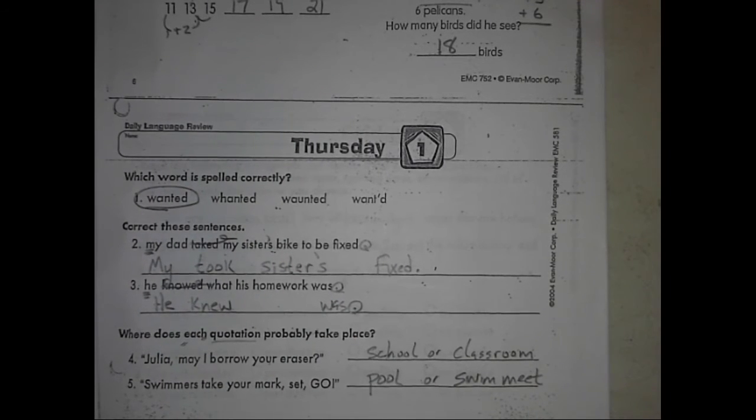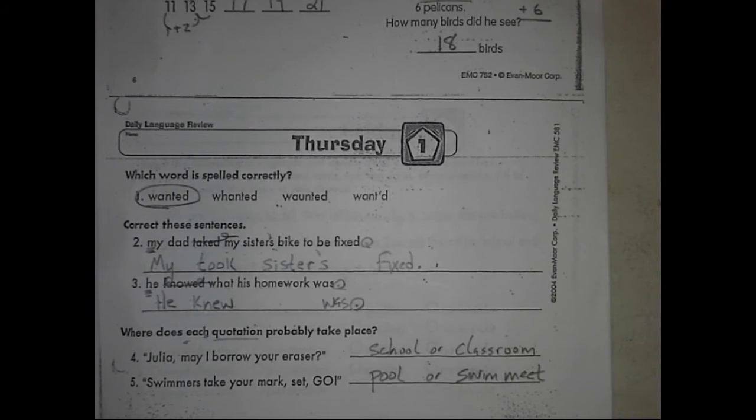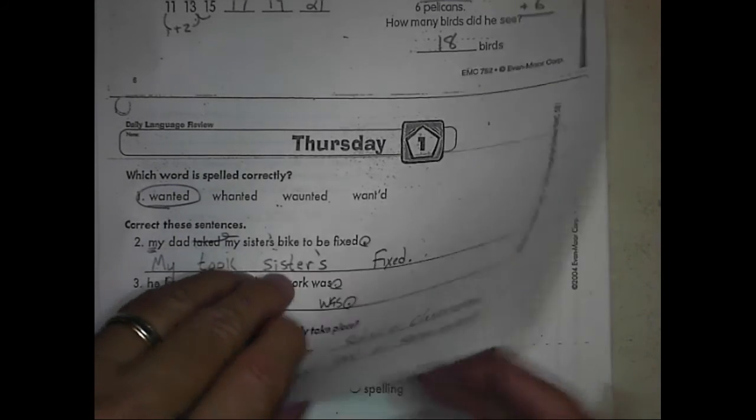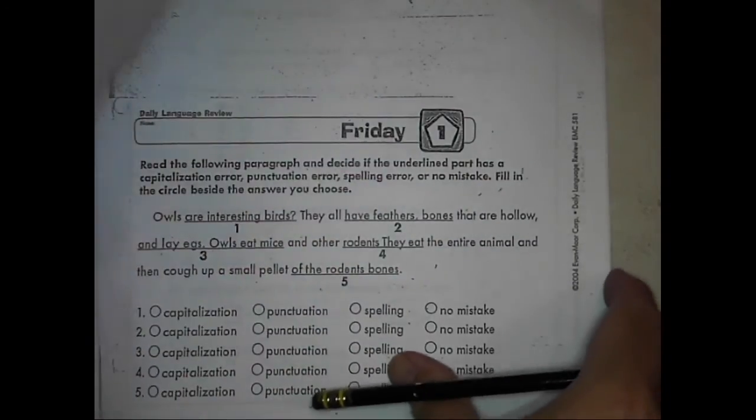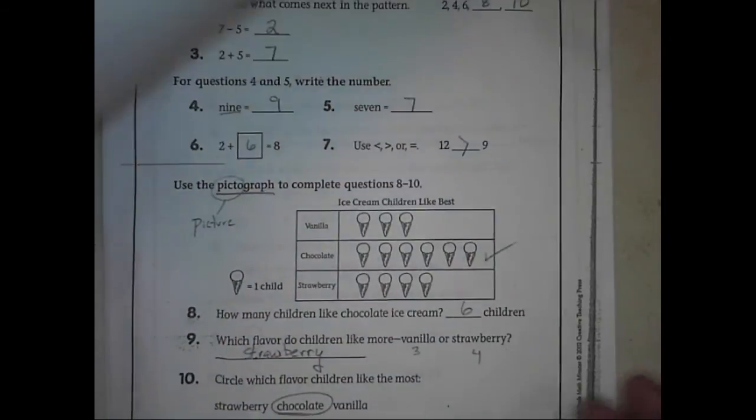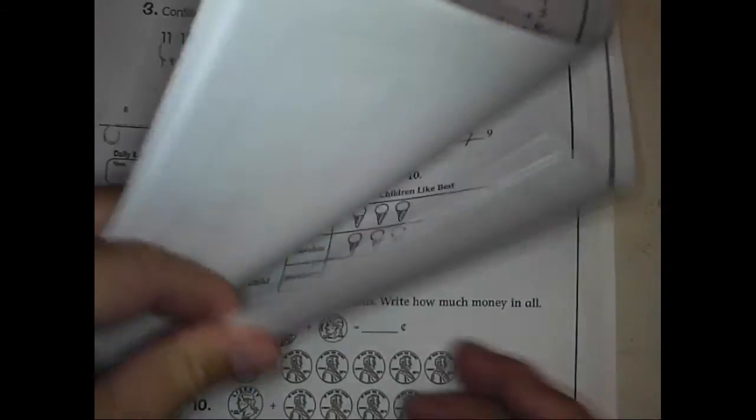All right. Let's take a look at those. Get fixed what needs to get fixed. And let's head on to Minute Math. Minute Math 4.